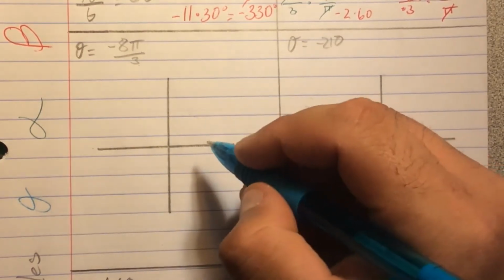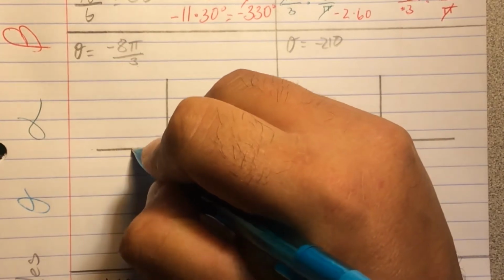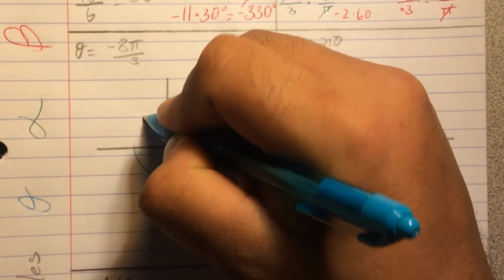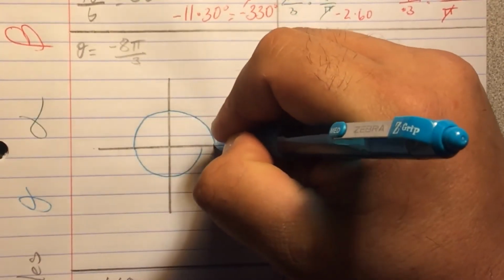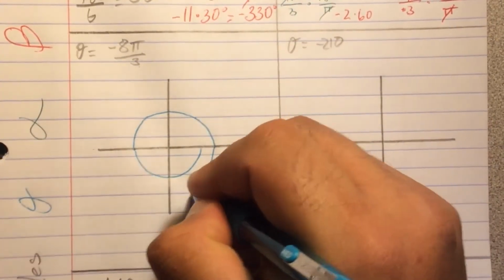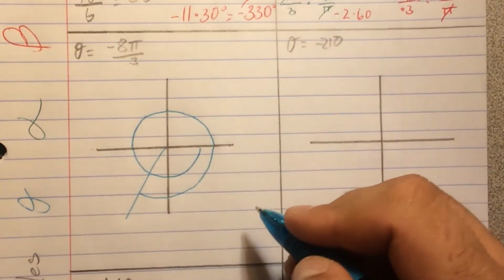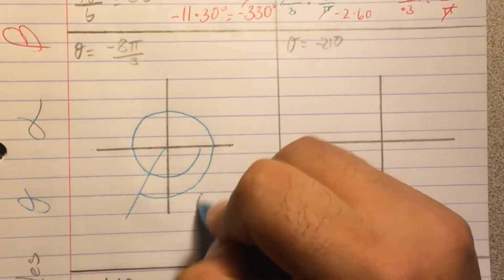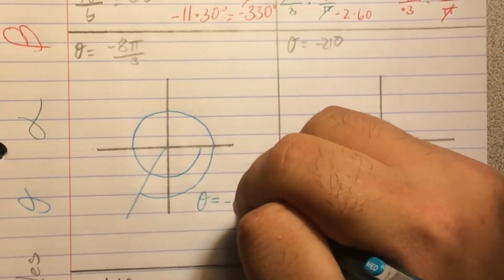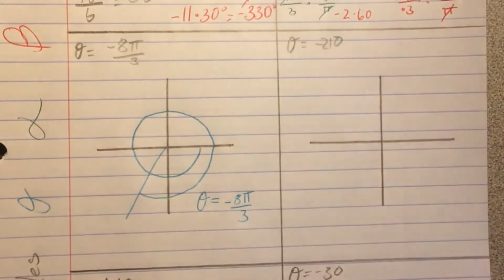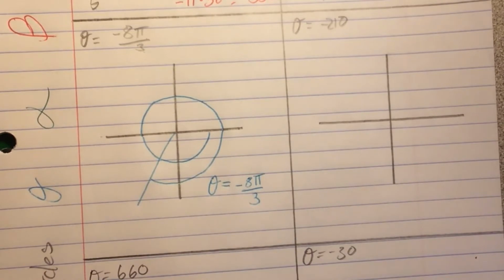So we're going to start here and go 1, 2, 3, 4, 5, 6, 7, 8. So this is our negative, so our theta is going to be negative 8 pi over 3.